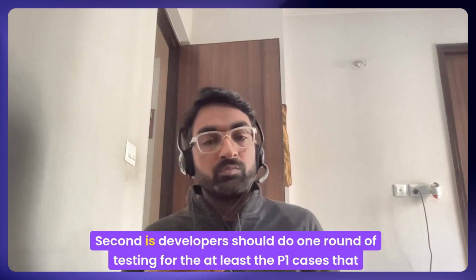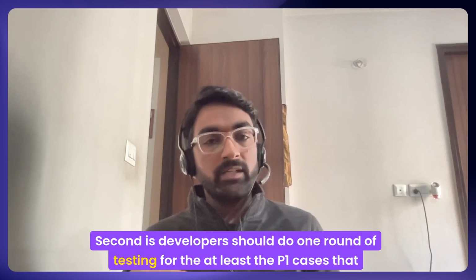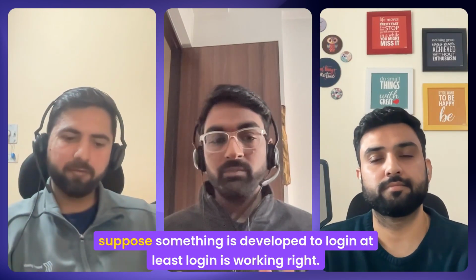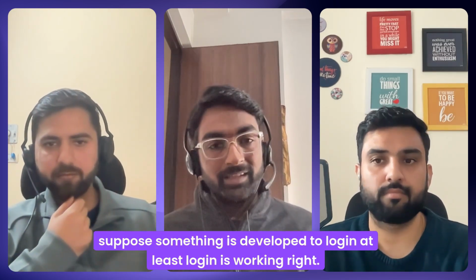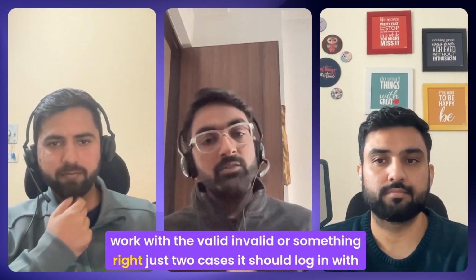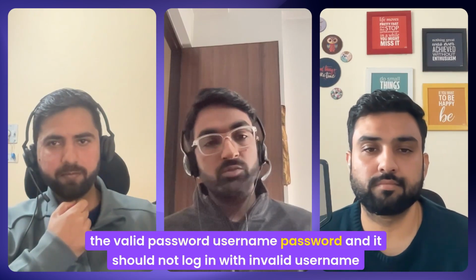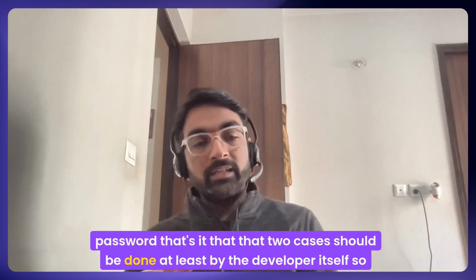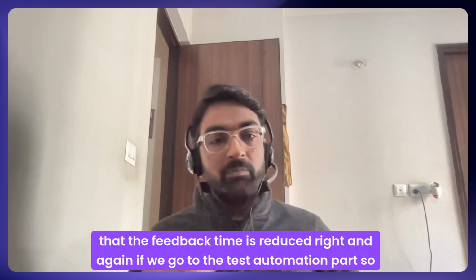Second, developers should do one round of testing for at least the P1 cases. Suppose something is developed for login, at least login is working. We are not saying that it should cover all valid and invalid combinations. Just two cases: it should log in with a valid username and password, and it should not log in with an invalid username and password. That's it. Those two cases should be done at least by the developer, so that the feedback time is reduced.